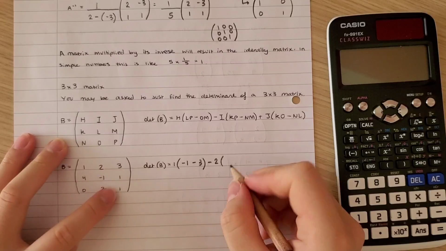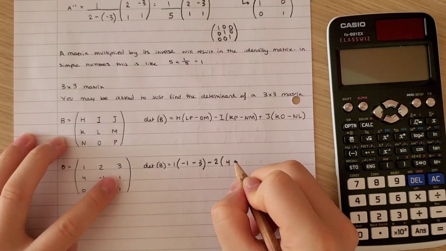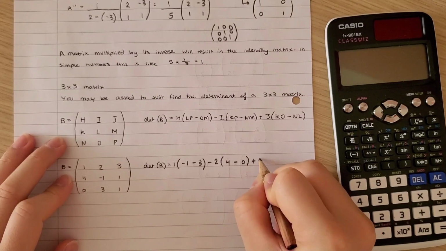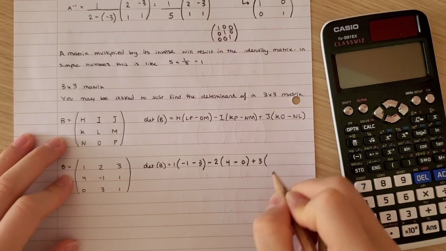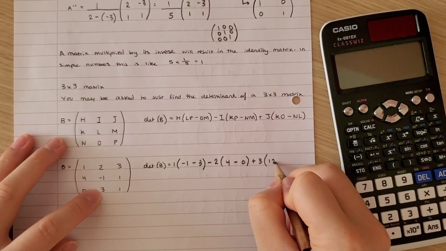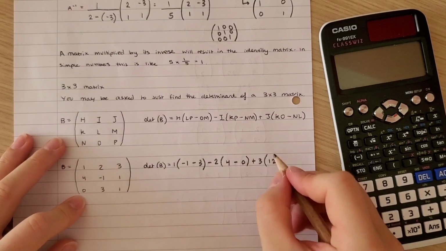And then we do 4 times 1, minus 0 times 1, which is 0. And then we do plus 3, 4 times 3, minus 0 times minus 1 is 0.